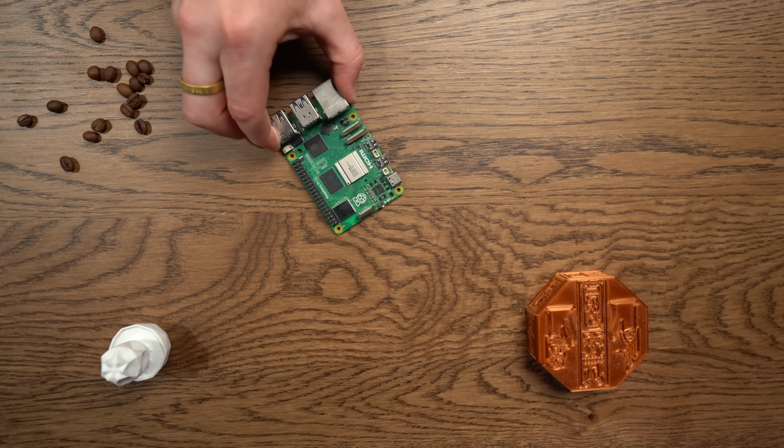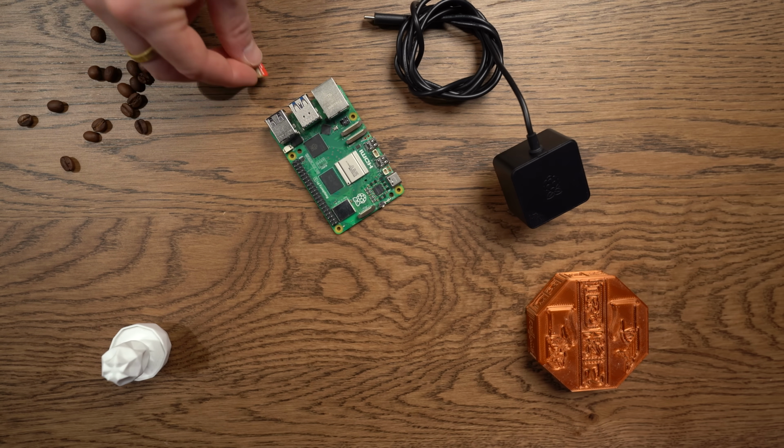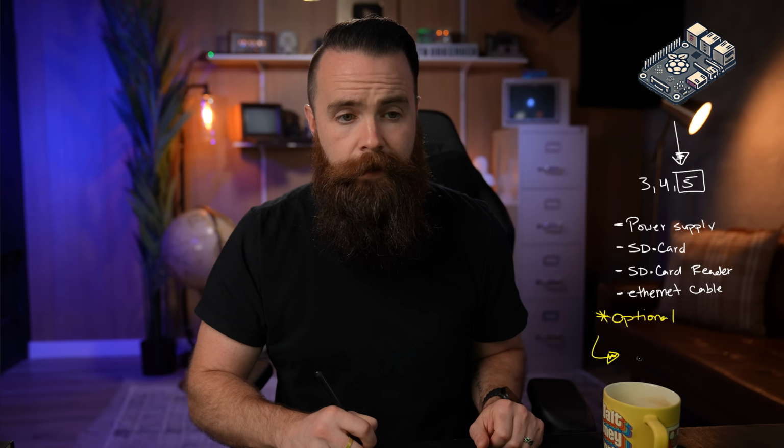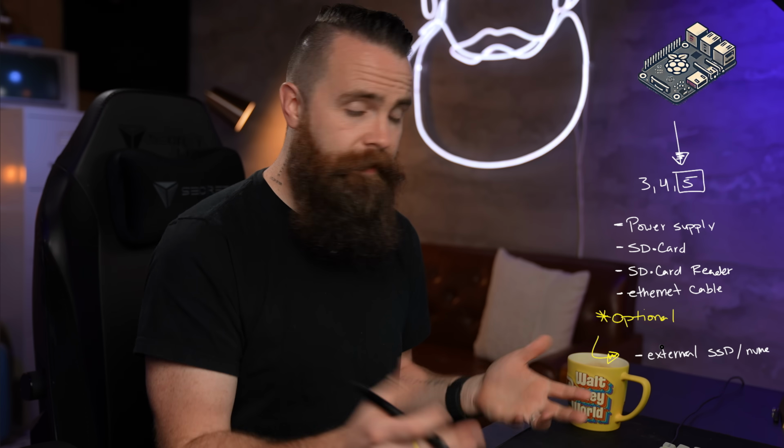And let's talk about what you need. You can go with 3, 4, or 5. The higher you go, the better the experience. I'm going with 5. And of course, you'll need all the typical Raspberry Pi stuff, a power supply, SD card reader, and an Ethernet cable. You can do Wi-Fi, it's not recommended, so I'm not gonna show you. Optionally, an external SSD or NVMe drive is recommended for longevity, meaning that SD cards may die on you. I'll show you that process here in a bit.